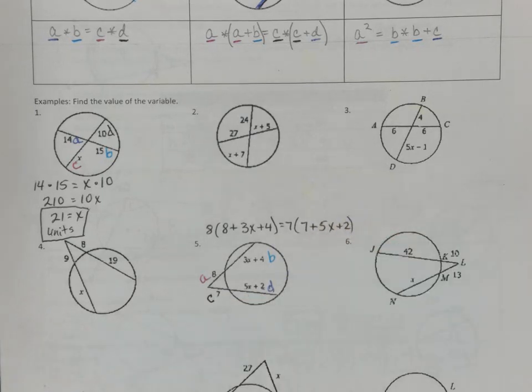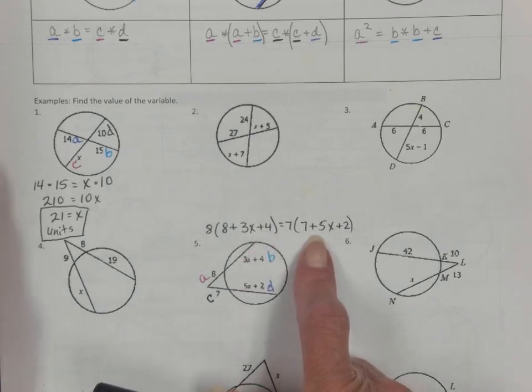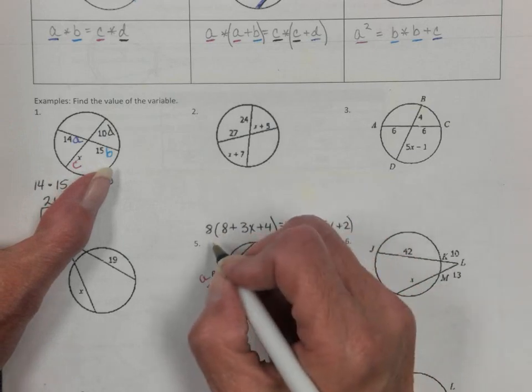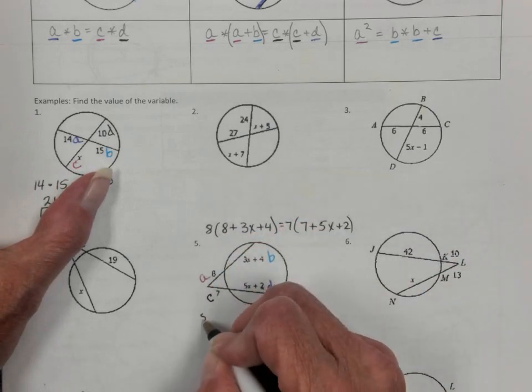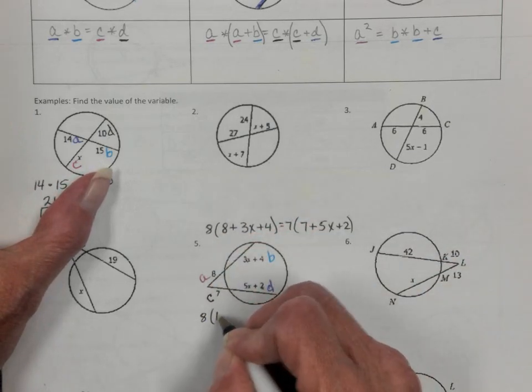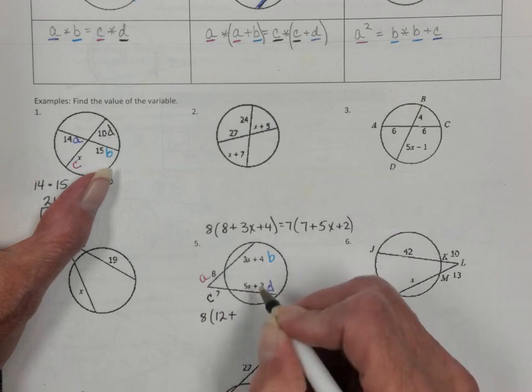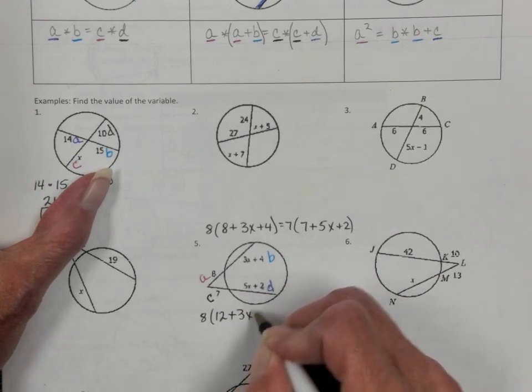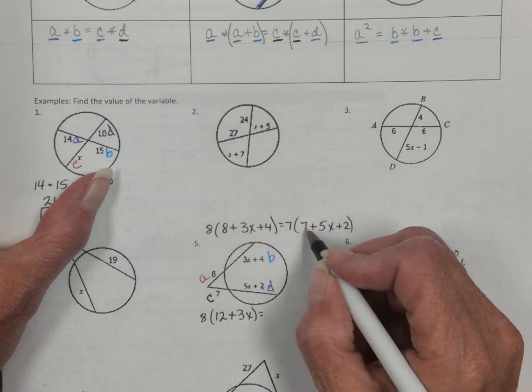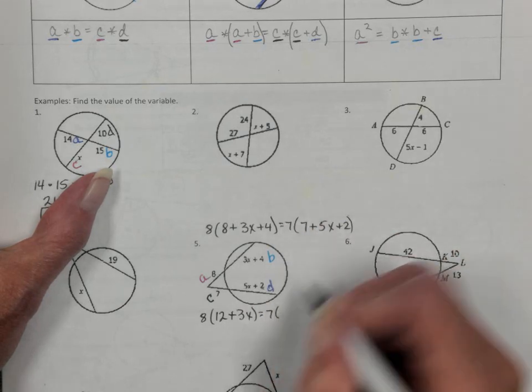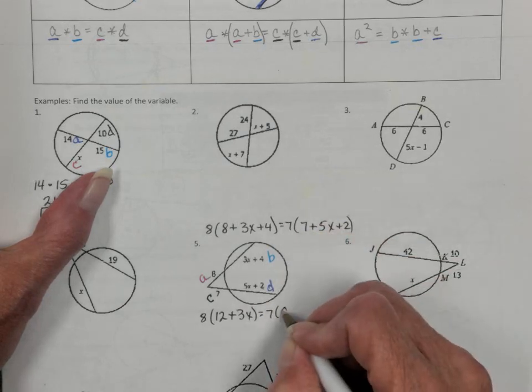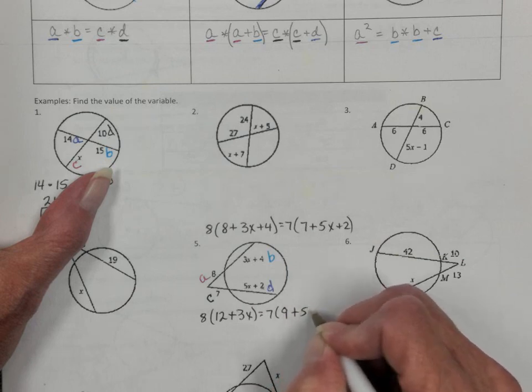All I've done is fill it in. Now I'm going to combine like terms inside these parentheses. So 8 times (12 plus 3x) equals 7 times (7 and 2 is 9, plus 5x).